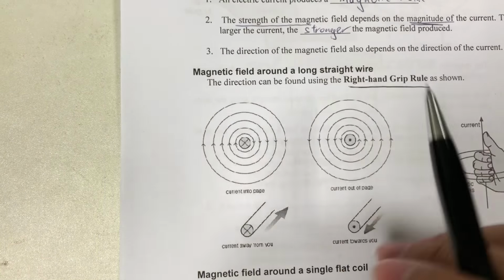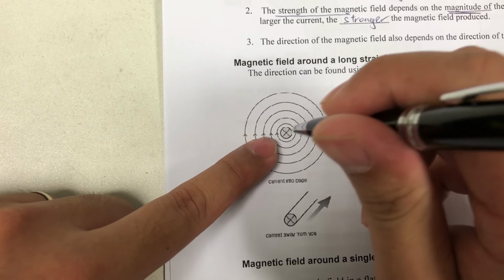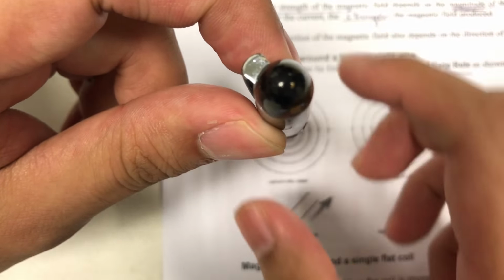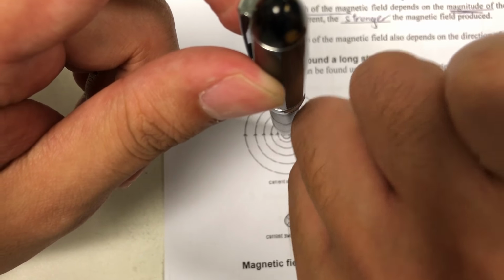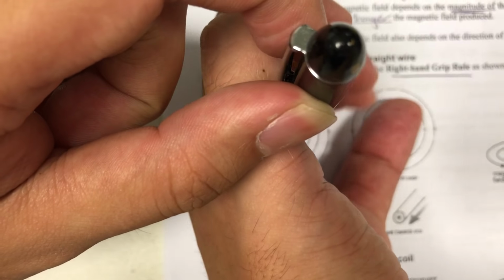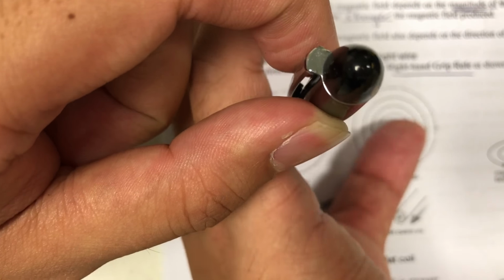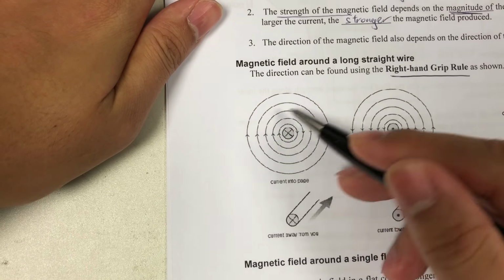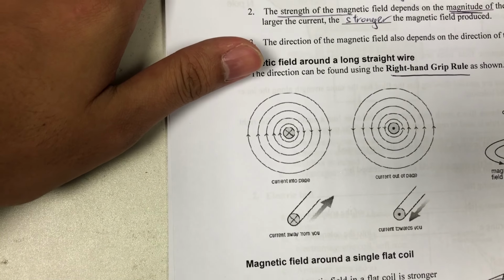On the other hand, the current going into the paper is in this direction. My tip of the pen is going in, and when I grip it, my thumb will be pointing down this time. With my thumb pointing down, my four fingers will grip across the pen, which is the wire carrying the current going downwards into the paper. You notice that I am gripping it in a clockwise manner. So that is why the direction of the magnetic field is clockwise. This phenomenon is quite a strange thing.